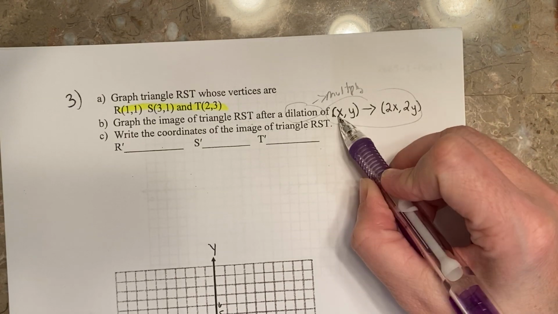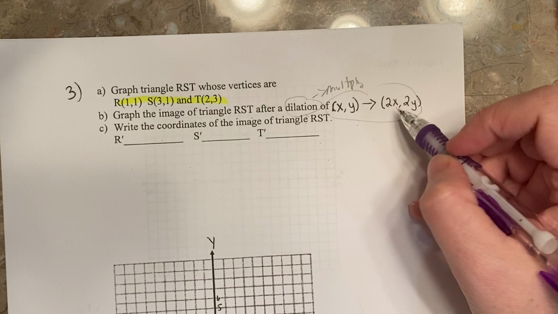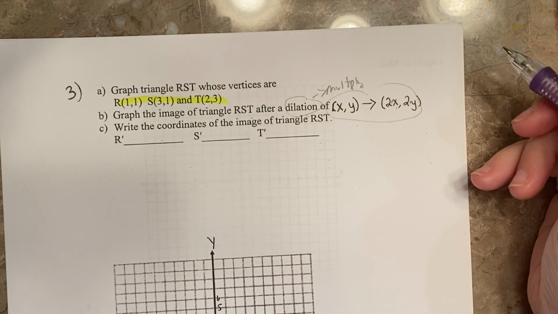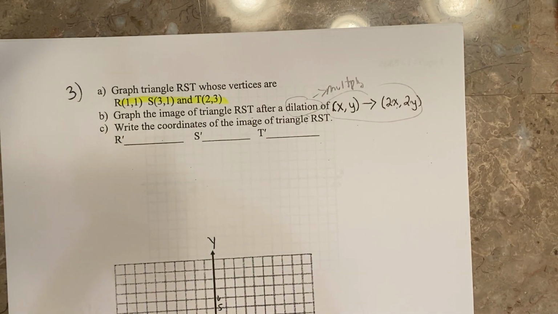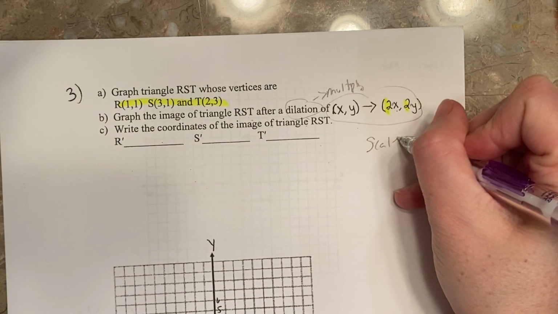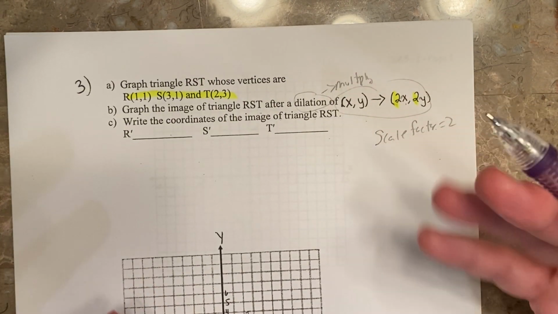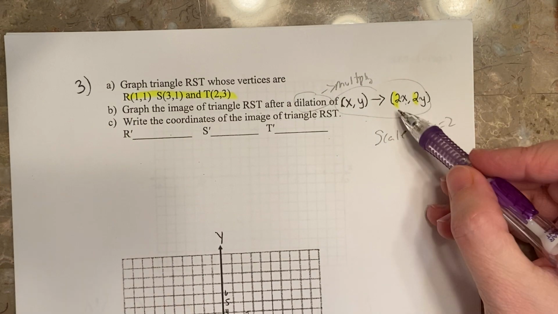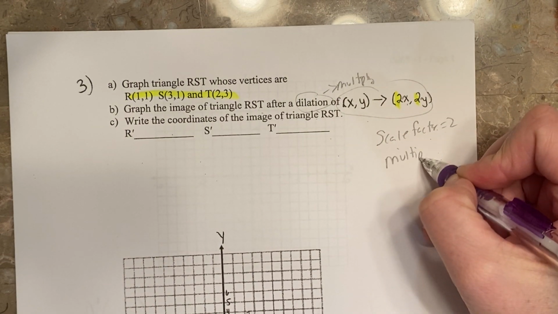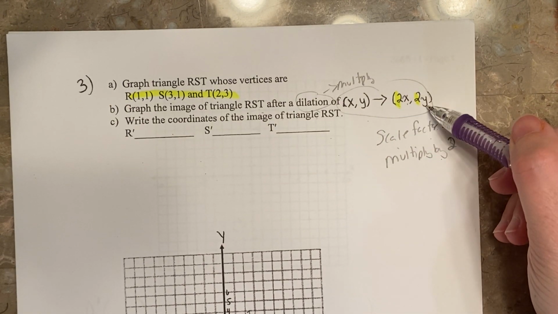Notice they put 2 with the X and 2 with the Y. So think of what I normally ask you with these kind of things. What connects the 2 and the X? Well, you would normally tell me it's multiplication. So same exact thing. Basically it's telling you that the scale factor is 2. Instead of them writing it in words, they're going to write it in symbol form. So 2x, 2y, the scale factor is 2. So multiply by 2.